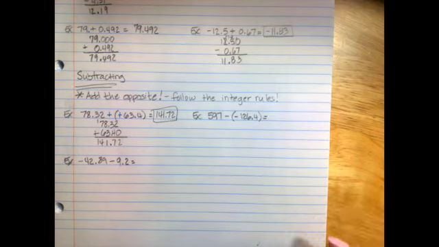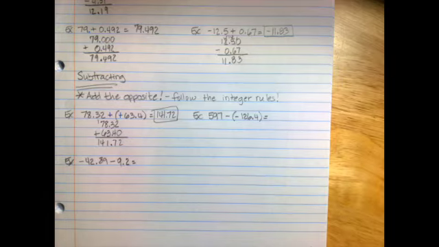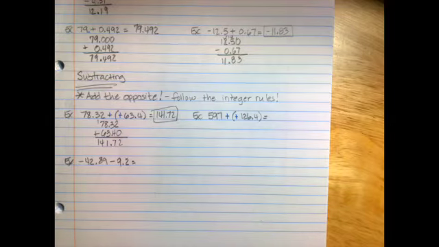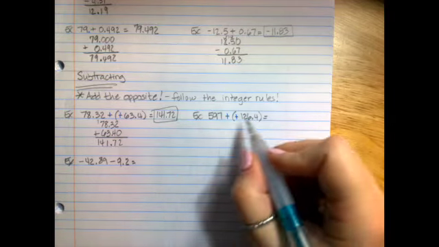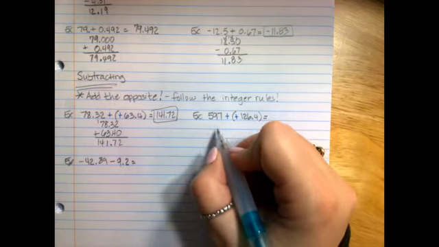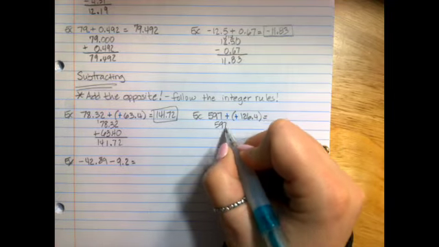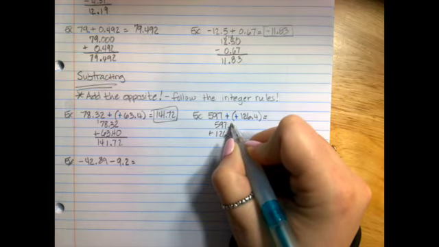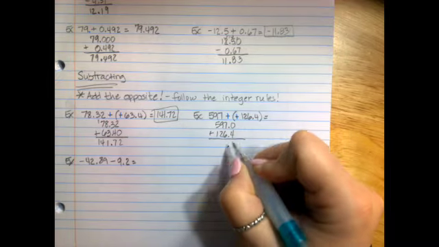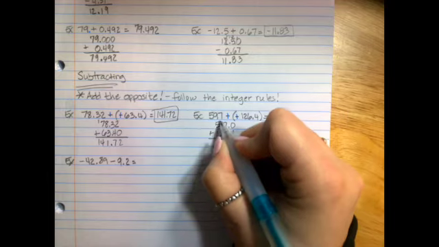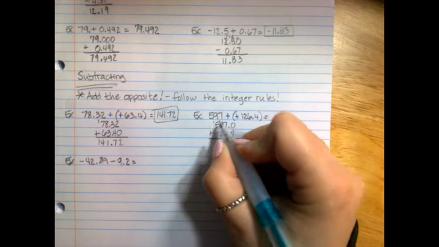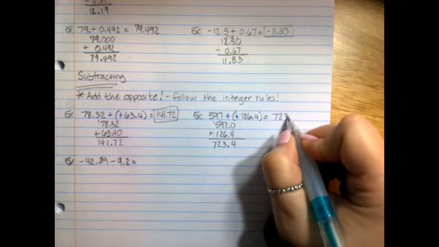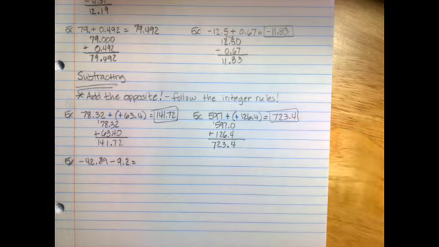Okay, over here we have 597 minus negative 126. So I'm going to again add the opposite, sticking with those integer rules. They both become positive, so same sign, find the sum. So 597 plus 126.4 means I have to add a decimal and a 0 here. Bring that decimal straight down and just add them together. We get 13, 9, 10, 11, 12, 5, 6, 7. So they're both positive, so my answer will be positive. I get 723.4 as my solution.